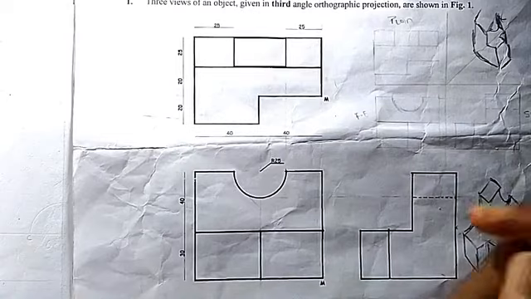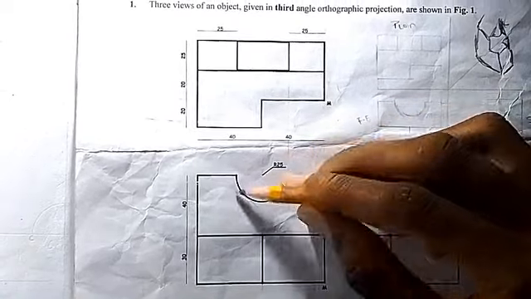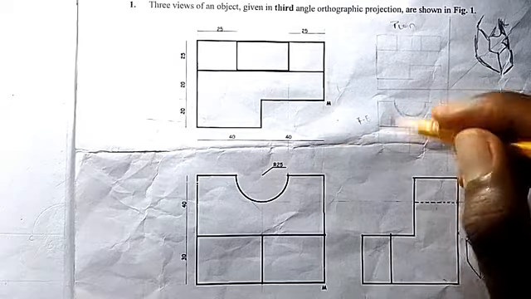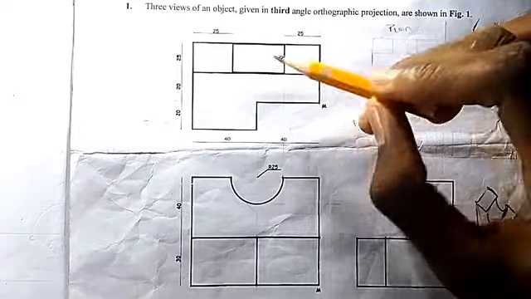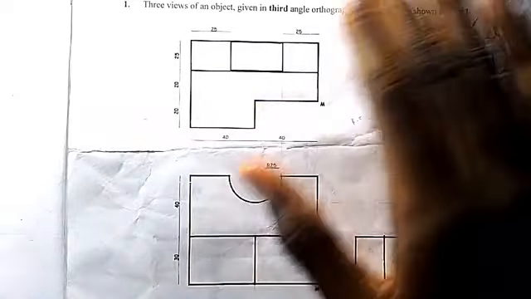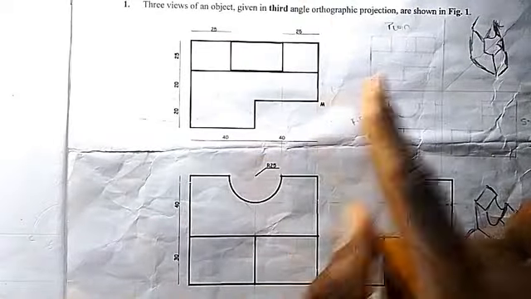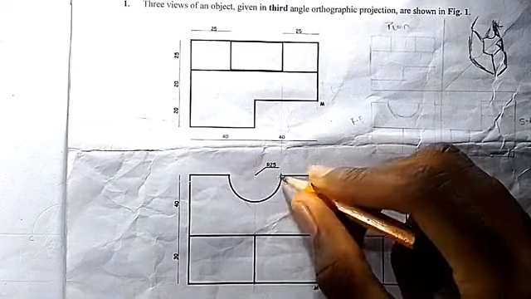Alright, so we also have this curve looking at the front direction, and looking at the top, it is here in this middle part. But looking at the top, we'll not see the curve, we'll just see a straight, plain surface, because we're not looking at the front. It's when we look at the front that we see there's a curve here.